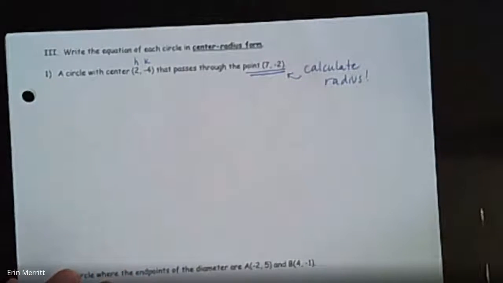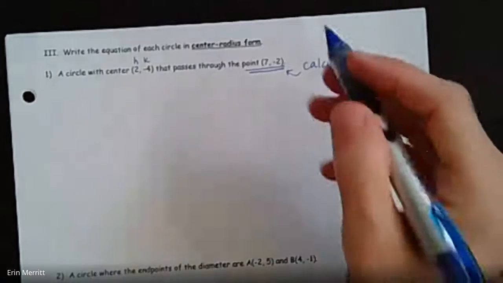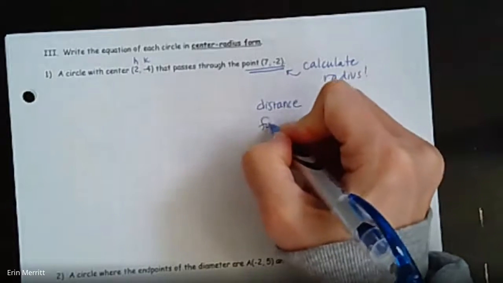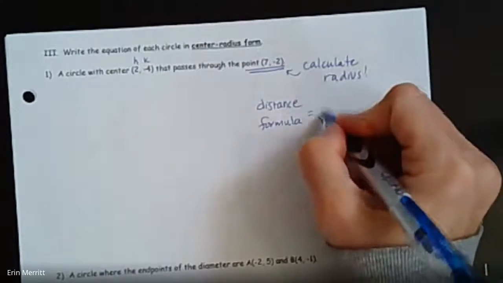Now keep in mind, any quiz that you take is open notes. So as long as you write down the distance formula and how to use it, you should be good to go. So that's what we have to do here. We have to do the distance formula to calculate the distance between those 2 points.